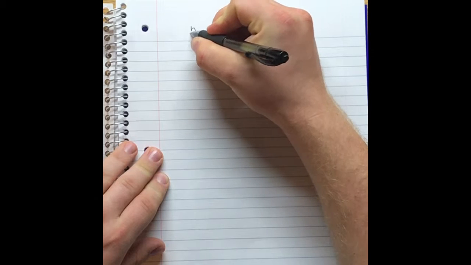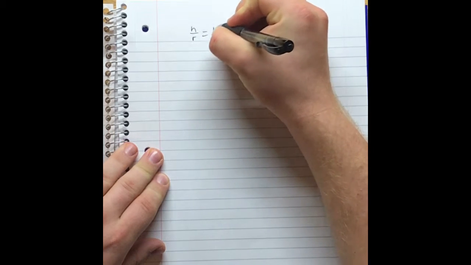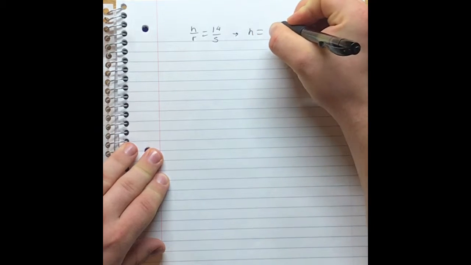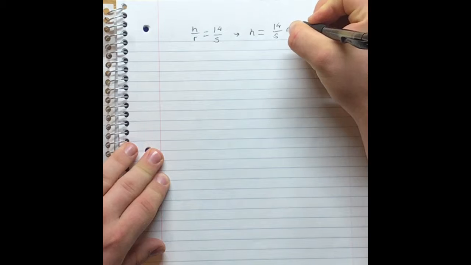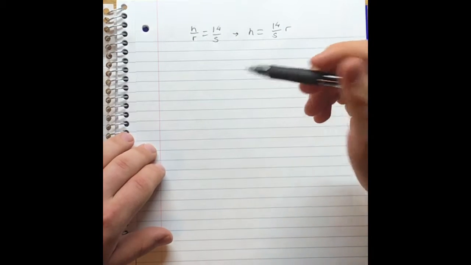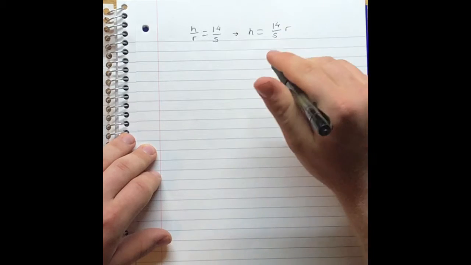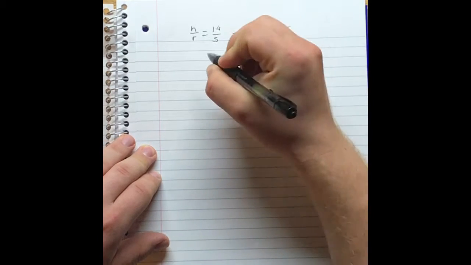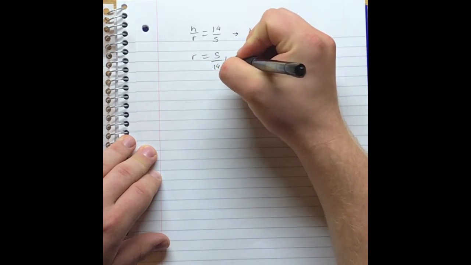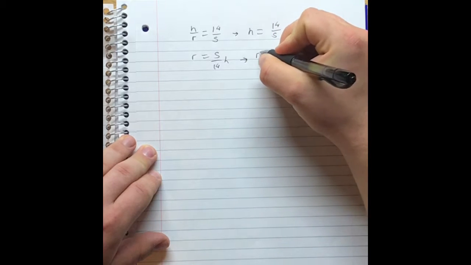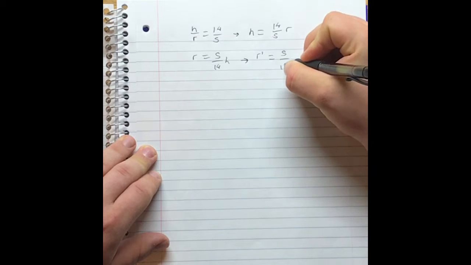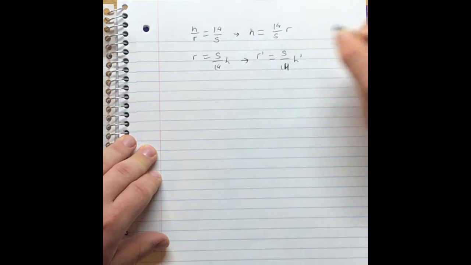And so we know that h over r equals 14 over 5. And from that we can gain h equals 14 over 5 r. And so now we need to get the volume in terms of v and r and then proceed as before. And so that's not terribly difficult. And so we have r equals 5 over 14 h. And so that just means that r prime equals 5 over 14 h prime.